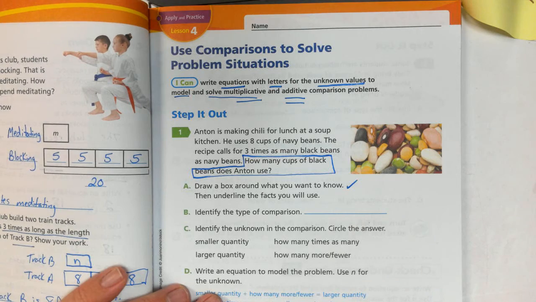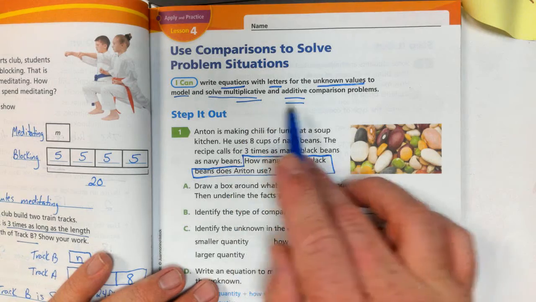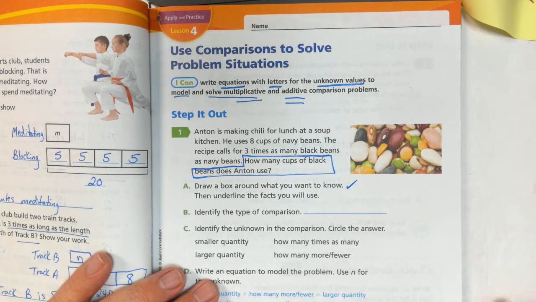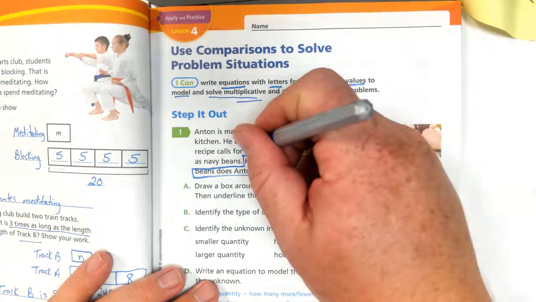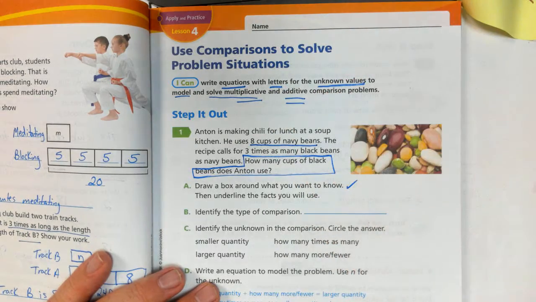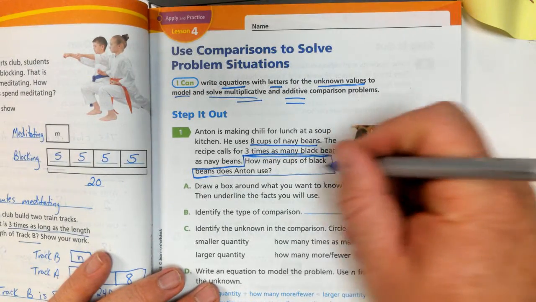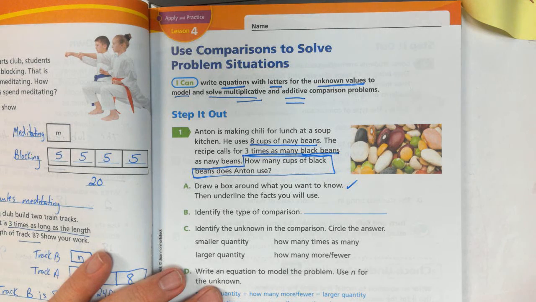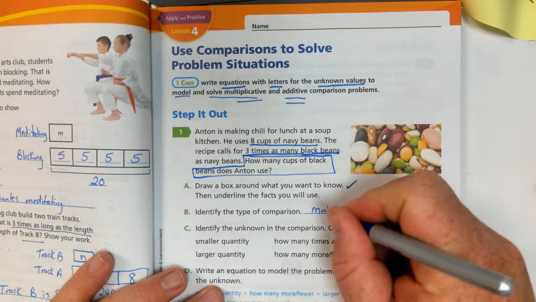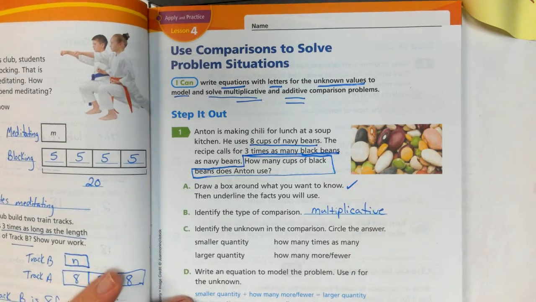Check. B says identify the type of comparison. So it said up in the I can statement we're either going to be doing multiplicative or additive comparisons. So what does that sound like to you? Which type of comparison does it sound like? Well, I know that it said that there was 8 cups of navy beans. And it says the recipe calls for 3 times as many black beans. So that's an important bit of information we would want to underline, because those are 2 facts from the problem. So that to me sounds like a multiplicative comparison problem. Multiplicative, because I heard them say 3 times as many. Okay?